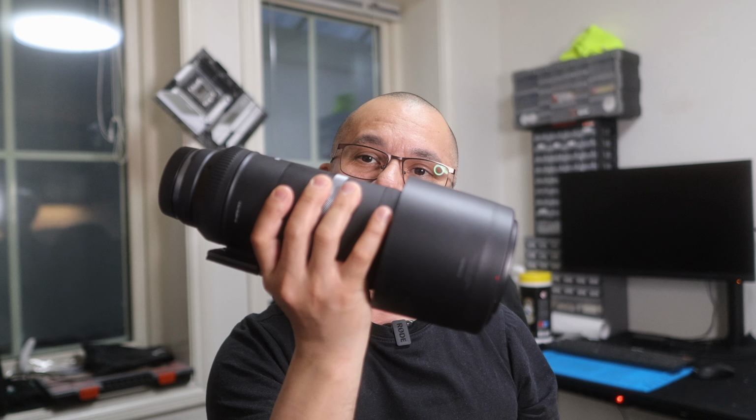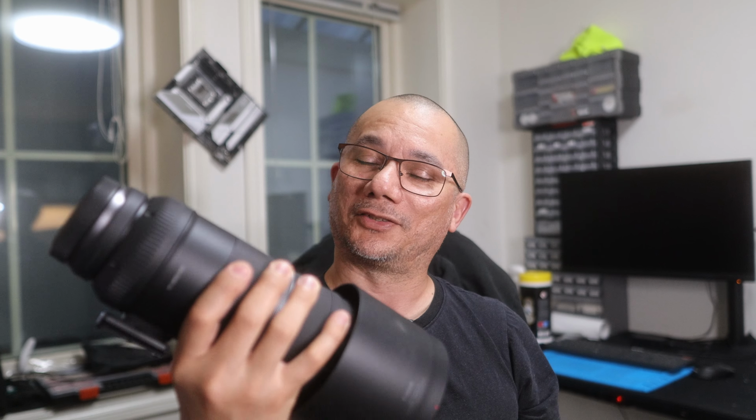Let's see, f8 becomes effectively f12.8. So when you slap this on a crop sensor camera and you zoom in to max, you're at f12.8. At f12.8, this f11 here starts to look pretty good, considering the depth of field.